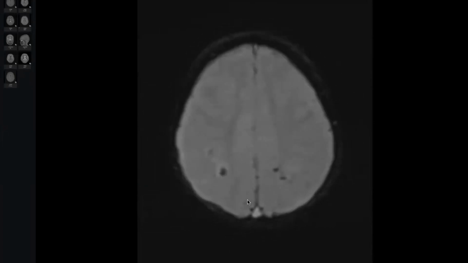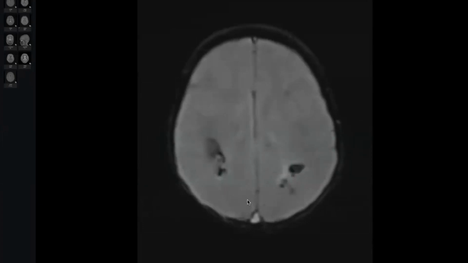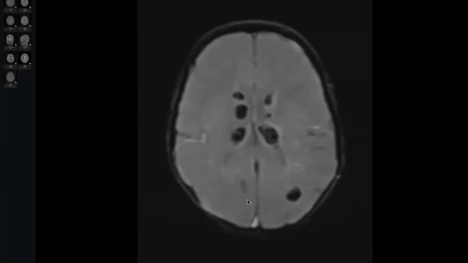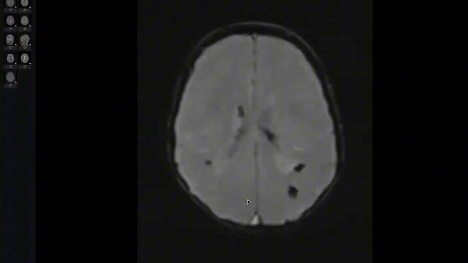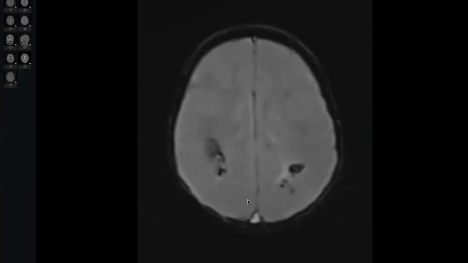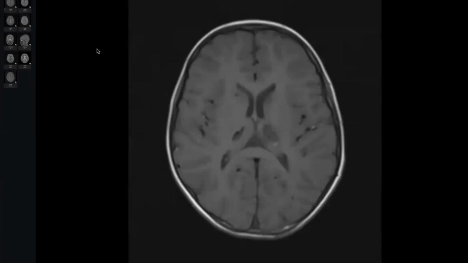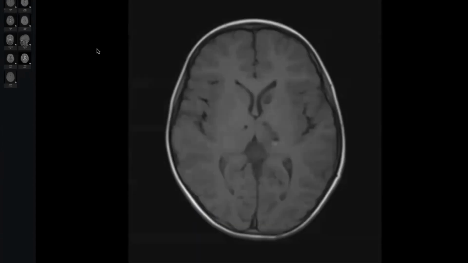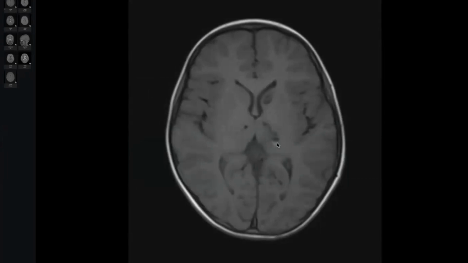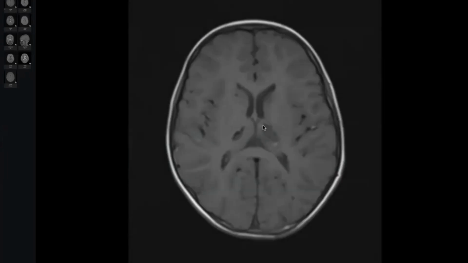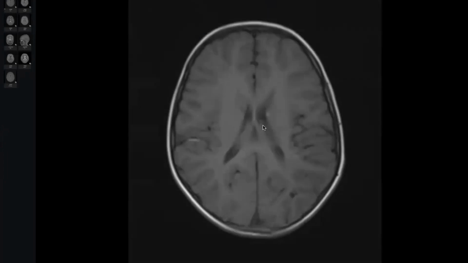This calcification could be due to TORCH. Are you sure this is calcification? In your opinion, it may be calcification or maybe something else. It's not high in T1, so it's likely not calcification. It was low signal in T1. See in T1, it is surrounded by some high signal.